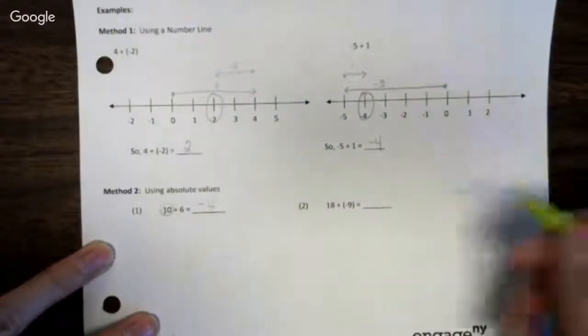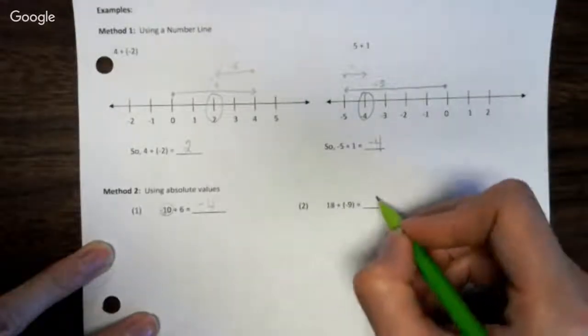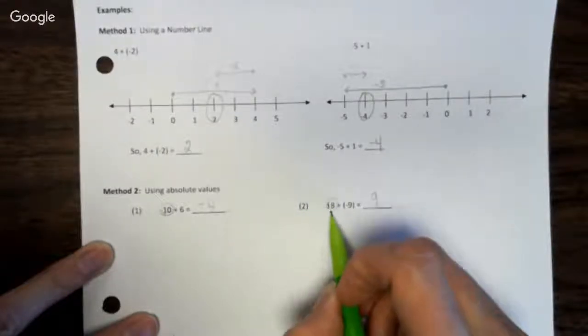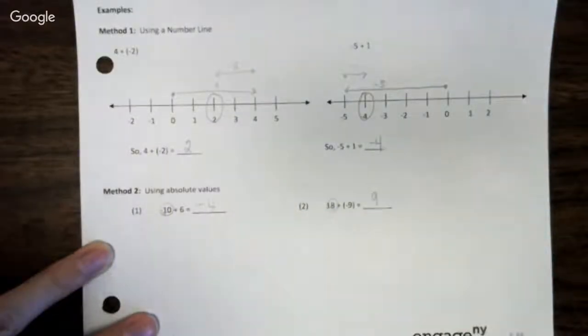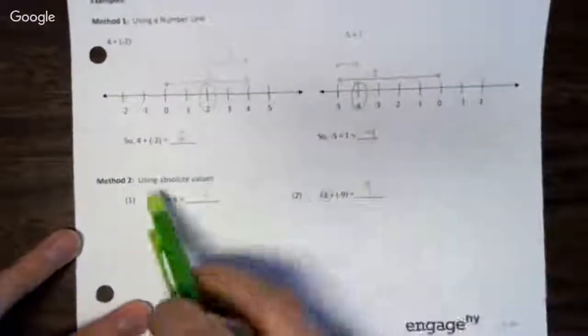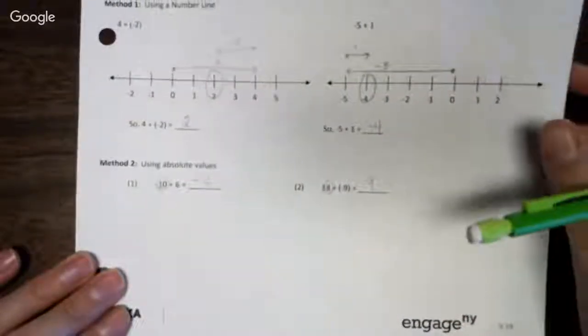Same thing with number 2. Opposite signs, one positive, one negative means subtract. 18 minus 9 is 9. 18 is bigger than 9, so 18 is positive. Our answer is positive. You're eventually going to move into using the absolute value symbols rather than the number line. It's a little bit more realistic time-wise for adding numbers.